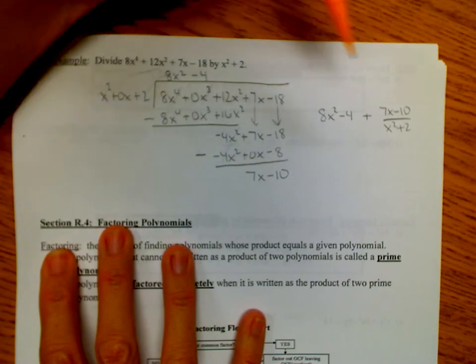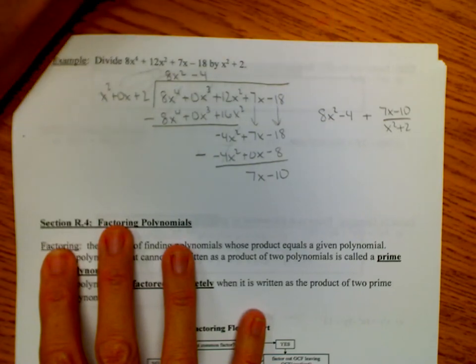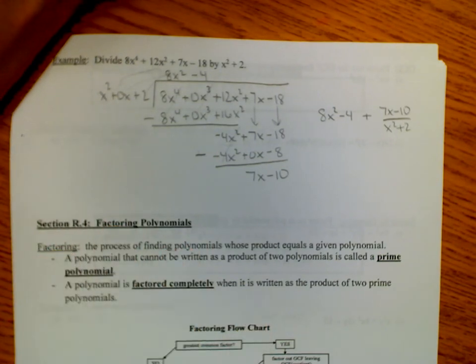After these 2 examples, I would like you to try the last few problems on the R3 Day 2 assignment. Hopefully you'll be able to finish those. If you have any questions, please feel free to make a note of those, and we will address those on Monday when we get back.